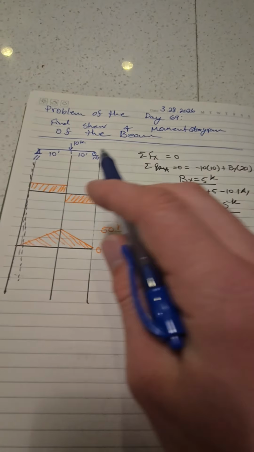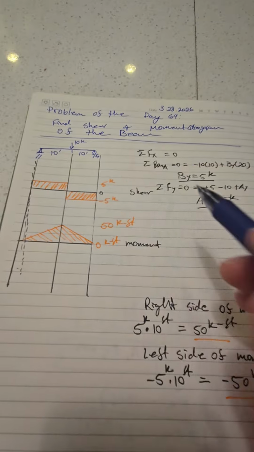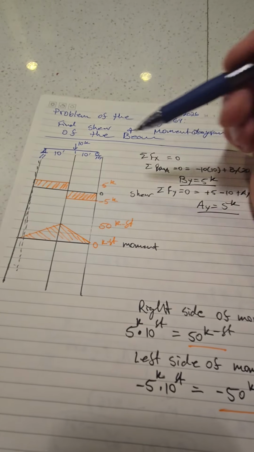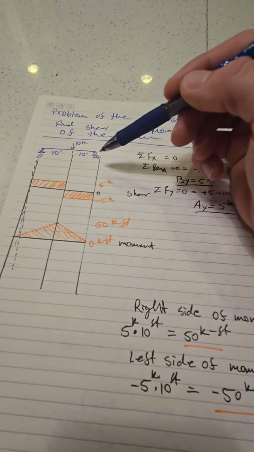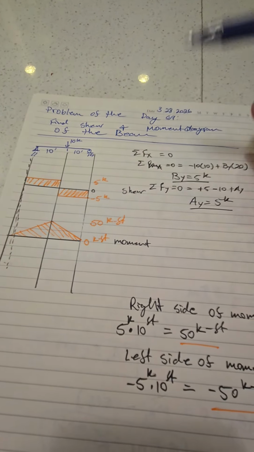Problem of the day 69. Find the shear and moment diagram of the beam. So we've got 10 feet, 10 feet, and then 10 kips in the middle. And then you've got A and B. A is the pin support, B is the roller support.